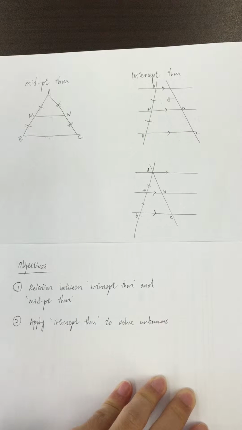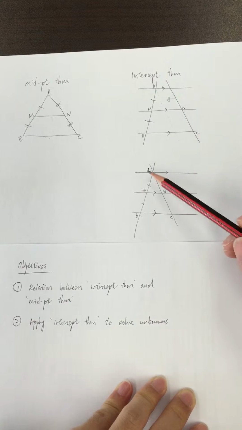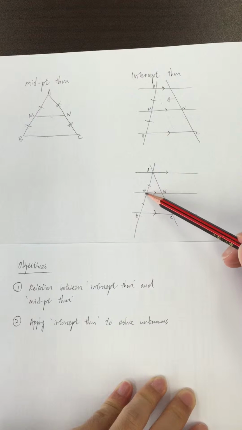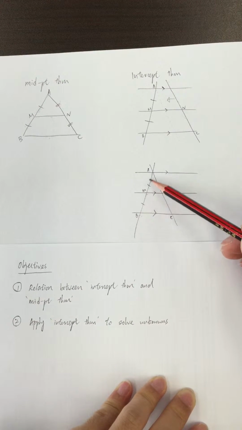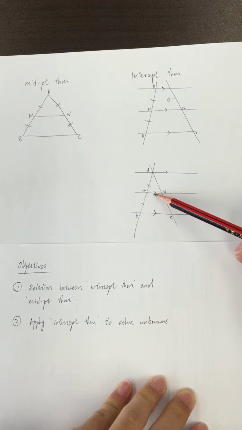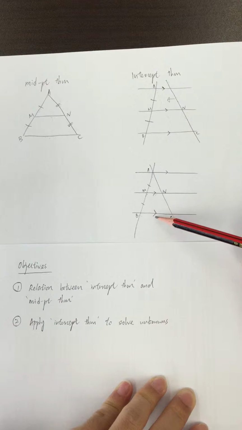And now, intercept theorem, if you apply it in a triangle, it's the opposite of midpoint theorem. If you have AM equal to MB, the first pair of intercepts, they are equal, and you find out MN and BC are parallel.